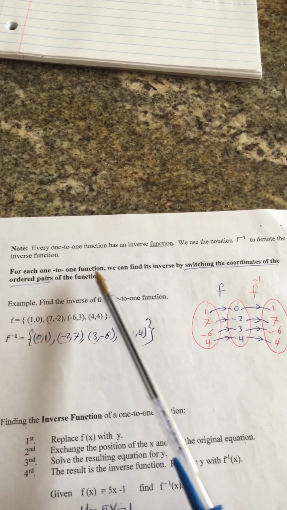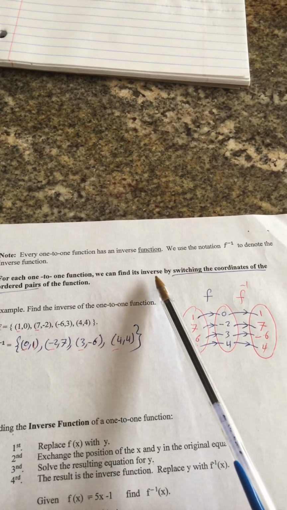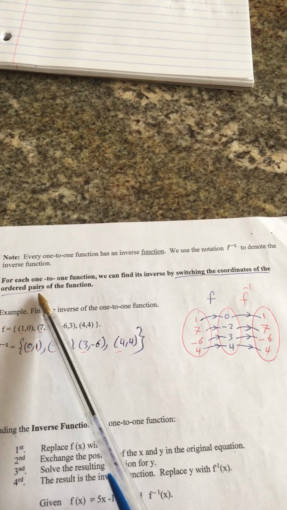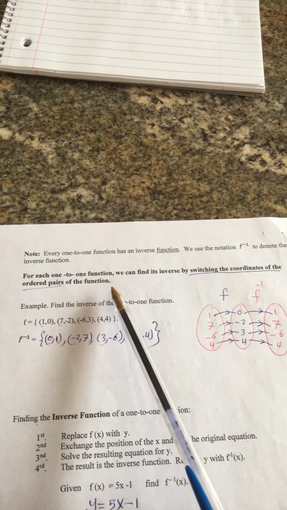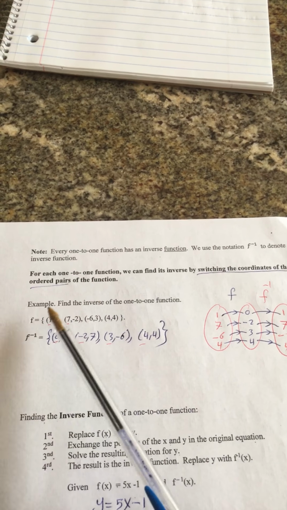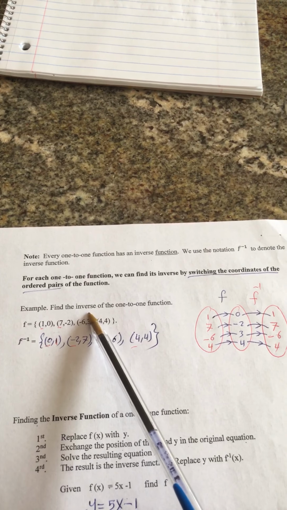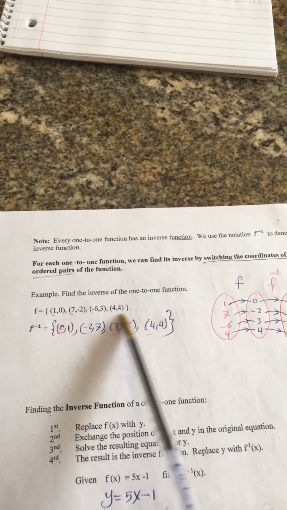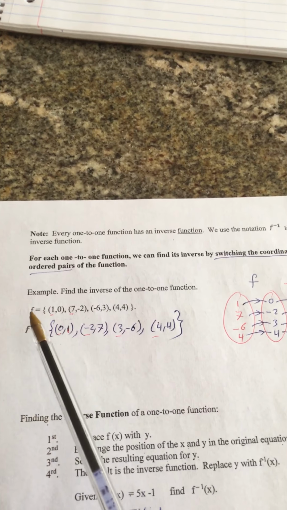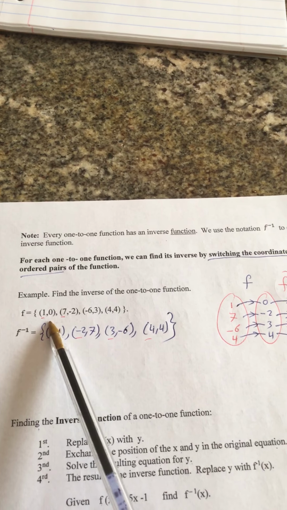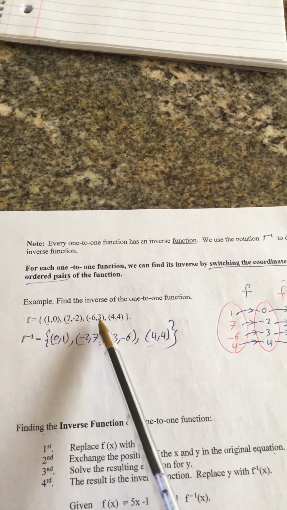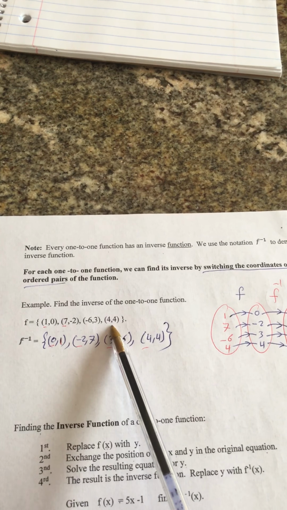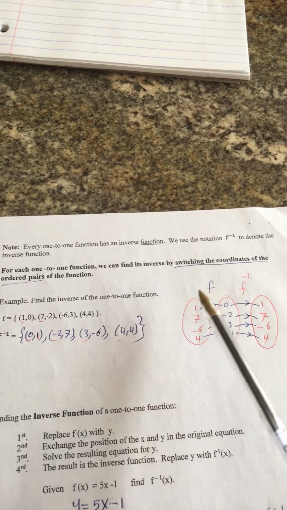Now for each one-to-one function, we can find its inverse by switching the coordinates of the ordered pairs of the function. So for example, find the inverse of the one-to-one function. Here we have a function written as ordered pairs: (1, 0), (7, -2), (-6, 3), (4, 4). The first coordinate is the domain for the function. So this is function f.